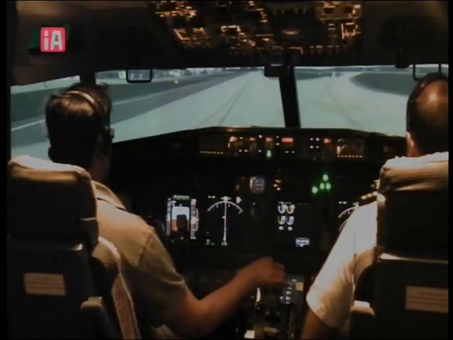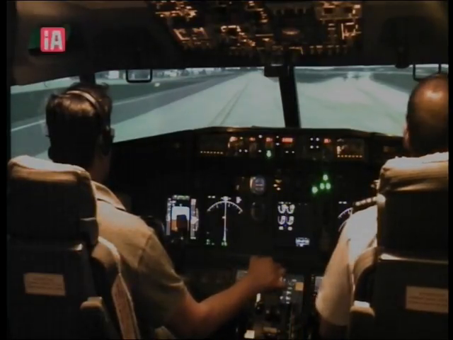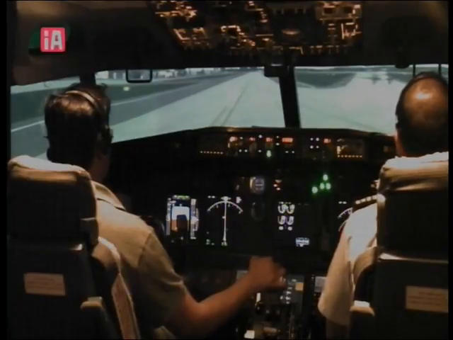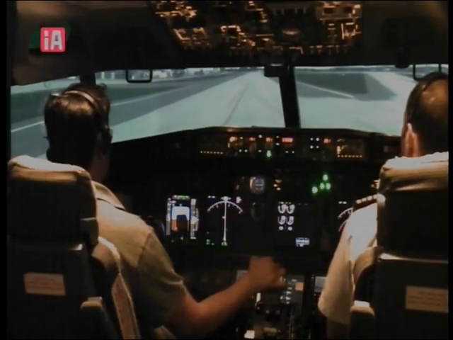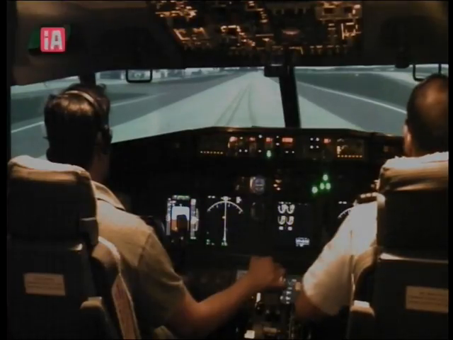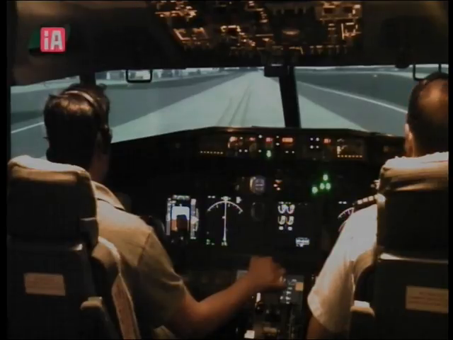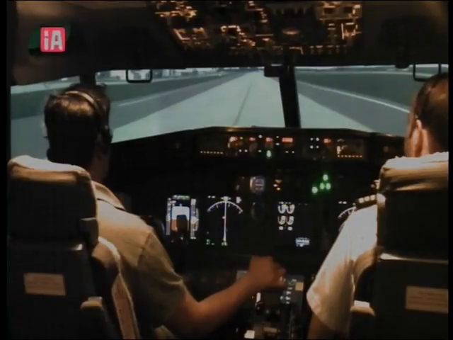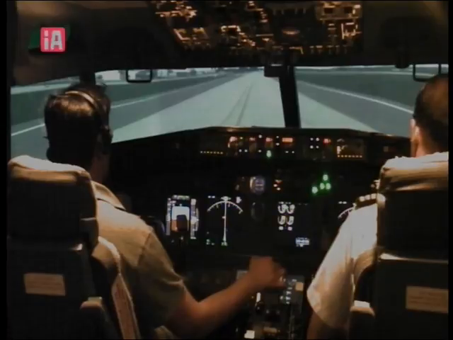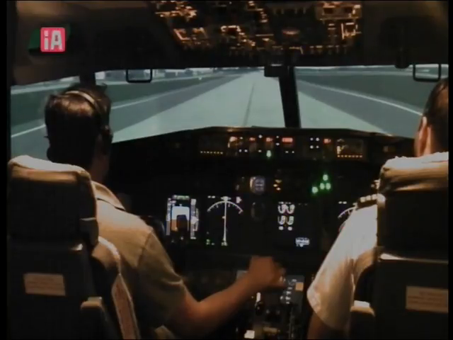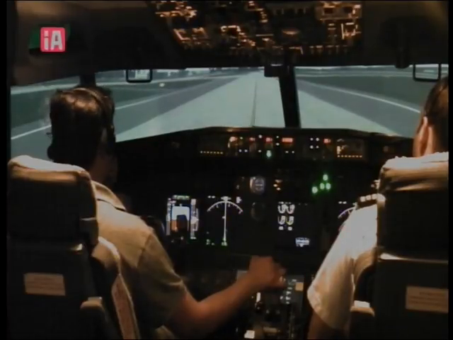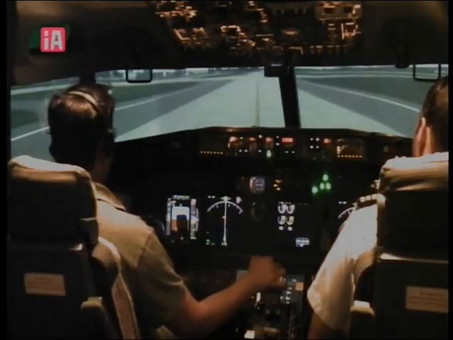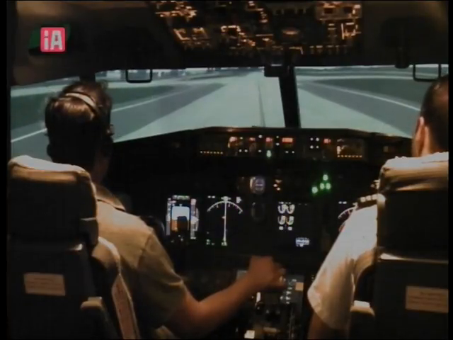Good, you can taxi a bit faster if you want, just a little bit more power. That's it. That's it.